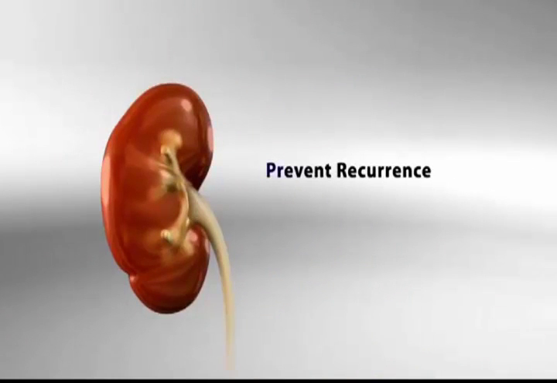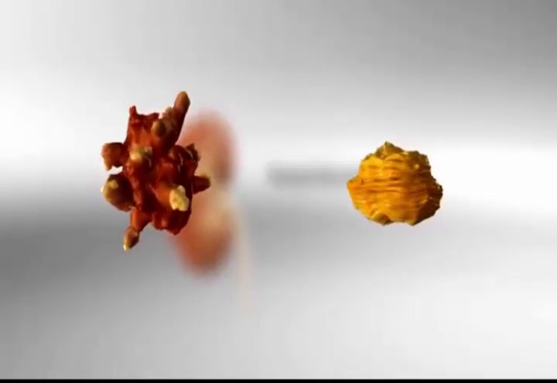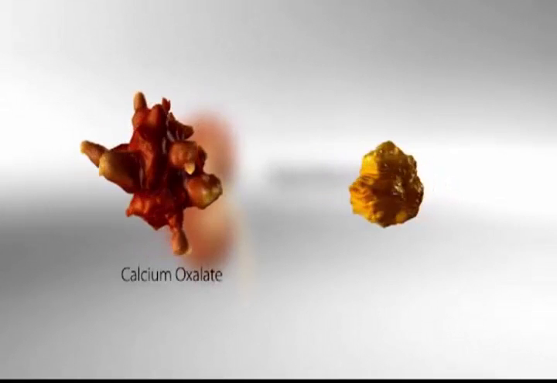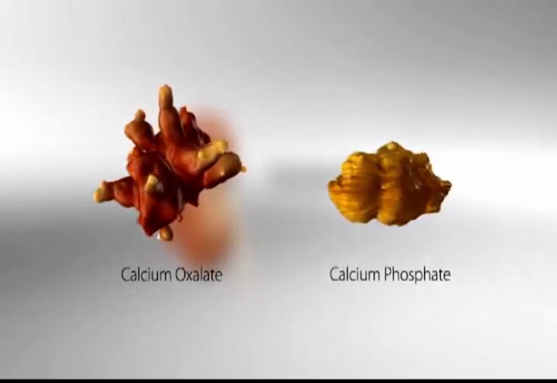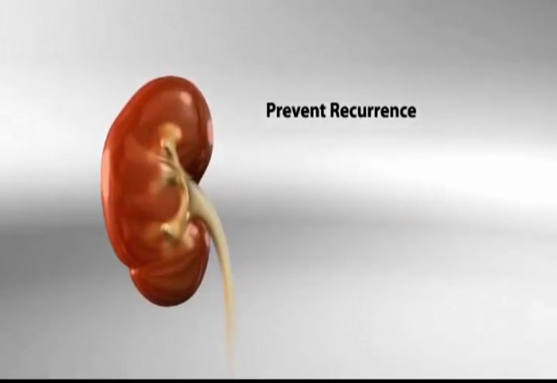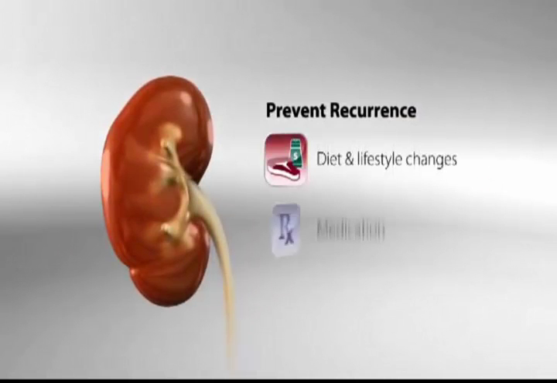There is no cure for kidney stones, but once an acute episode has been resolved, the key to therapy is simple: preventing recurrence. Fortunately, the most common stones, calcium oxalate and calcium phosphate, can be effectively managed with a combination of diet and lifestyle changes and medication.